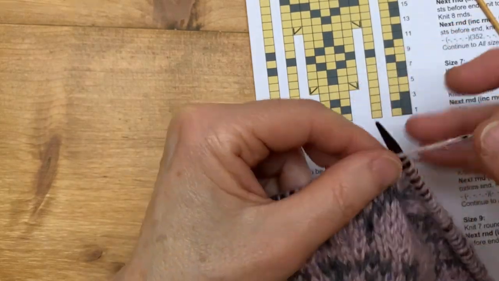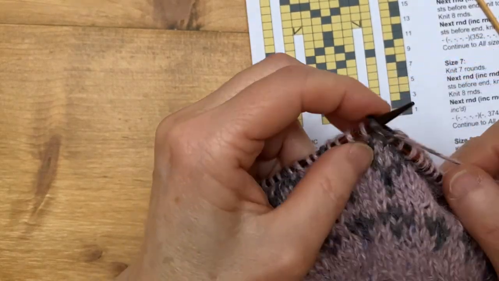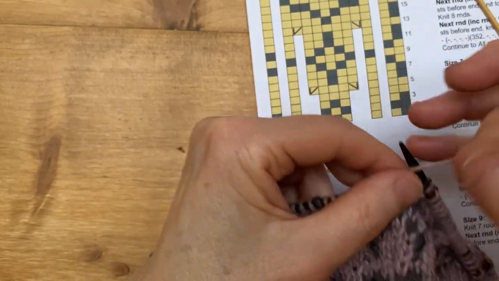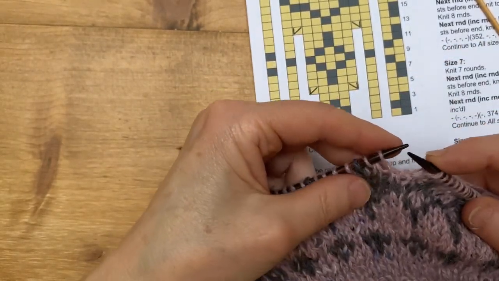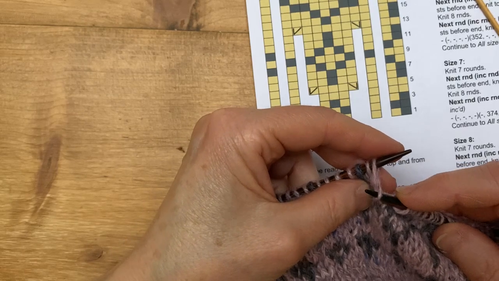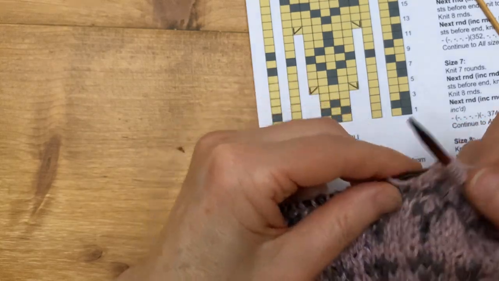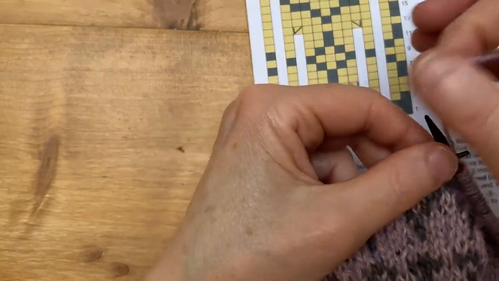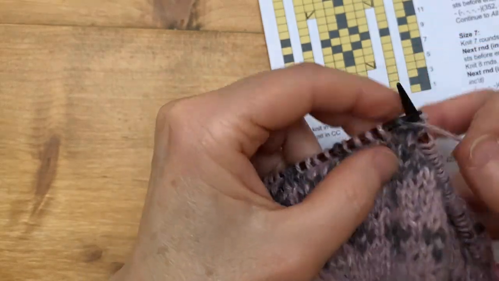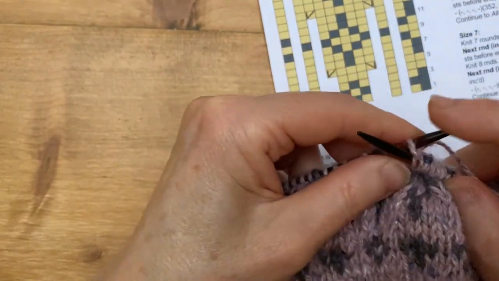Now knit 5. 1, 2, 3, 4, 5. Now I'm doing the right lifted. So this is the easier one. Just straight on, onto the needle, knit. Again, knit 5. 1, 2, 3, 4, 5.